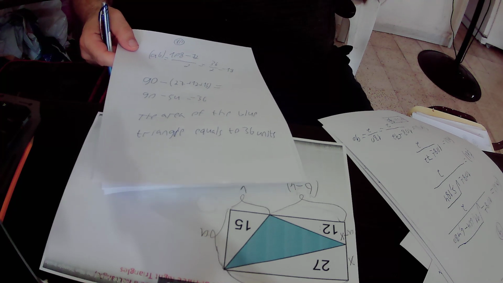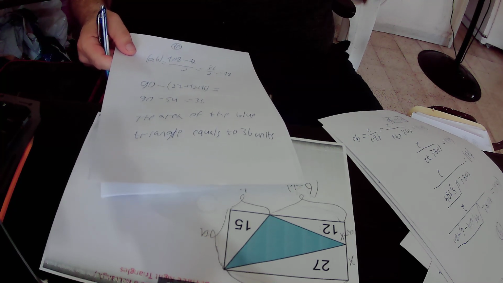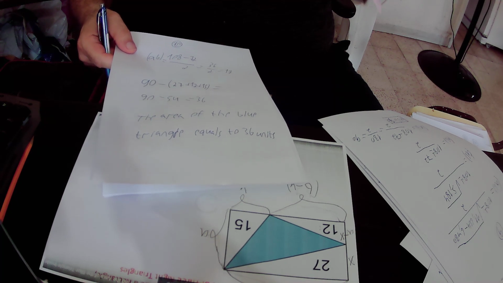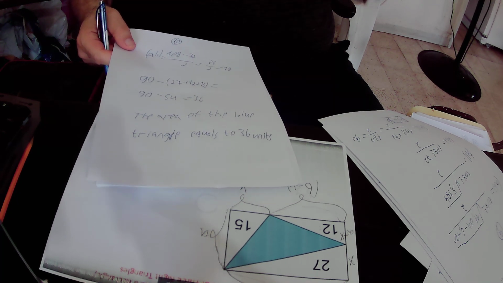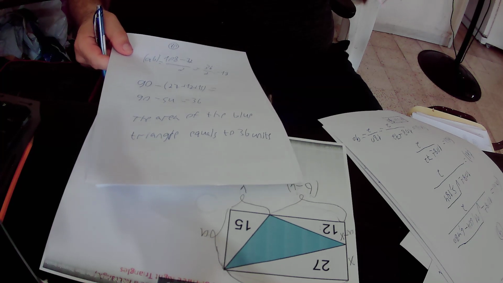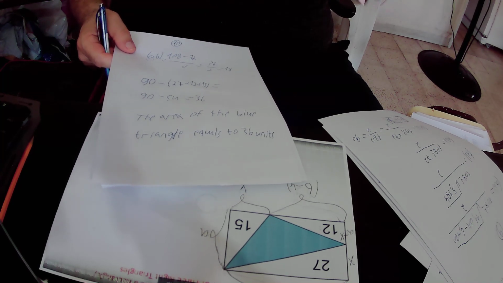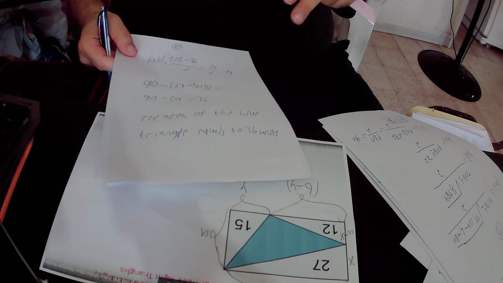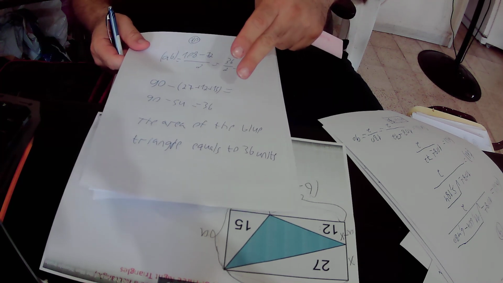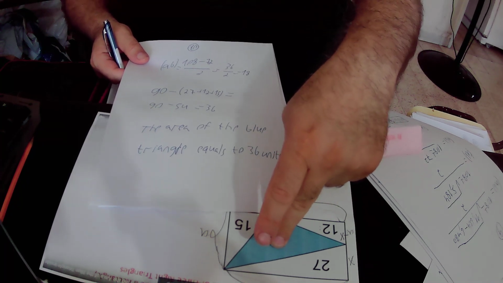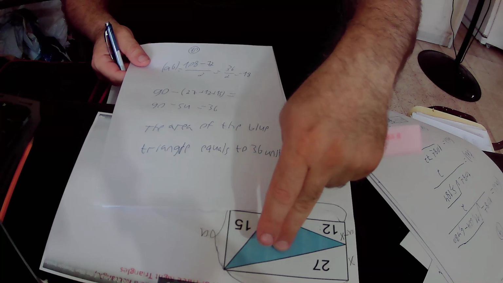In total, the sum of the areas of the three triangles is 54 units. So the area of the rectangle, that is 90 units, minus the sum of the areas of the three triangles, that is 54 units, equals 36 units, and this is the area of the blue triangle.